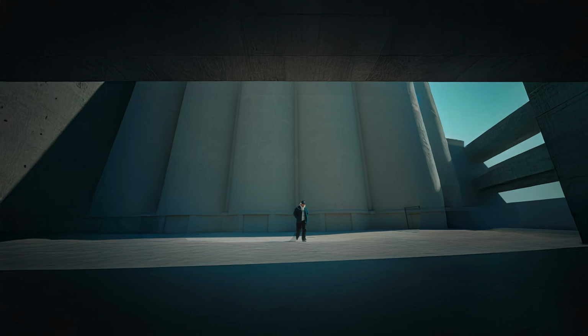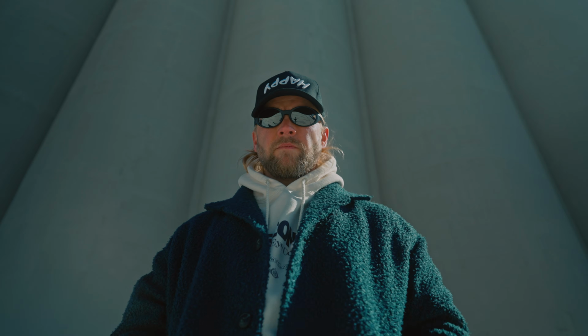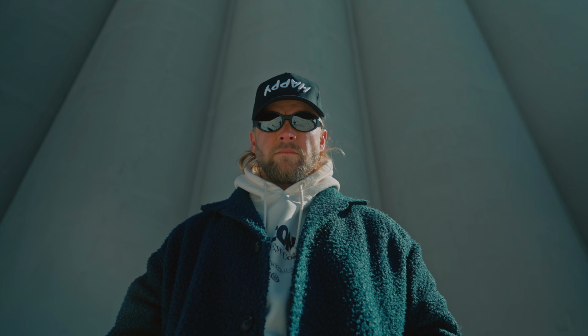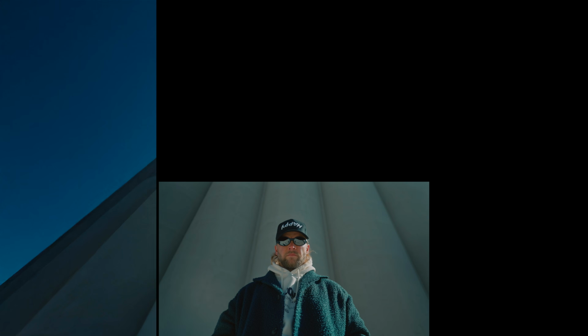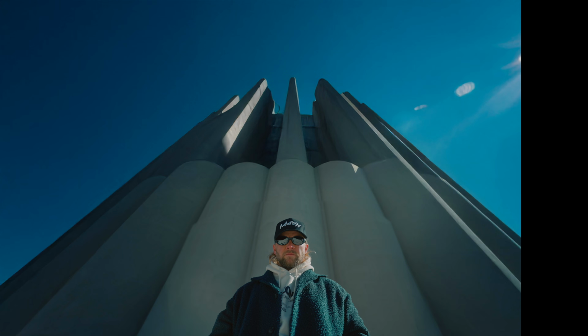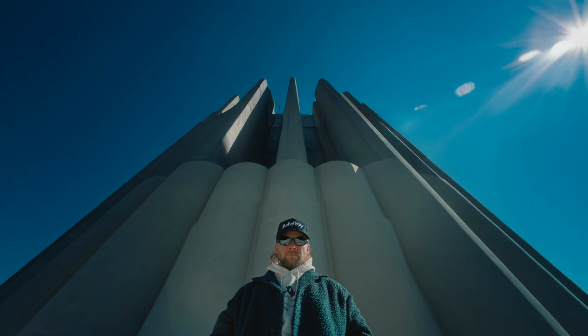It would have been really fun to shoot there. But again, I didn't have that location. Here's another shot, which is a really nice, cool shot, but it's not that epic or crazy. So let's see what we can do. Bam. Towering brutalist structure behind me.